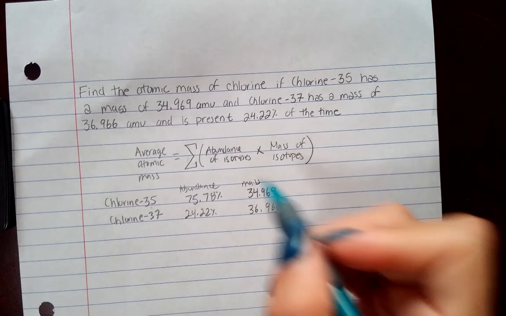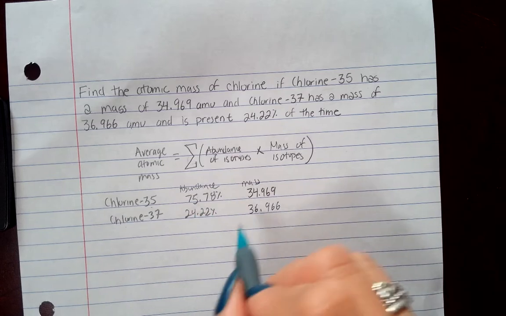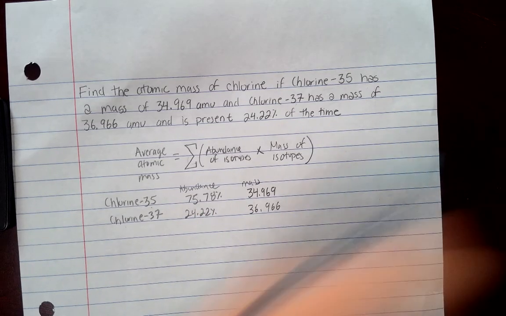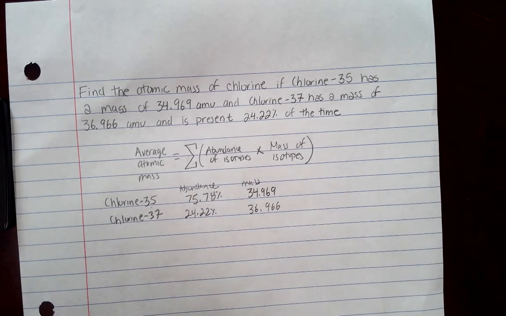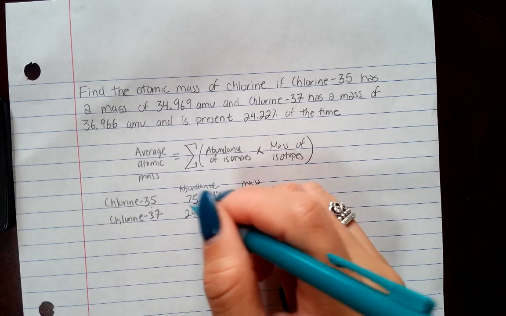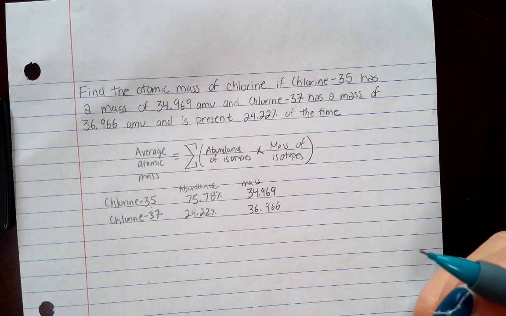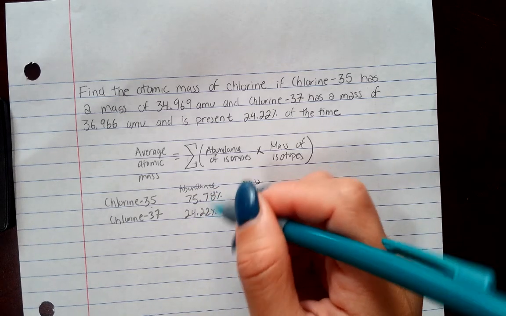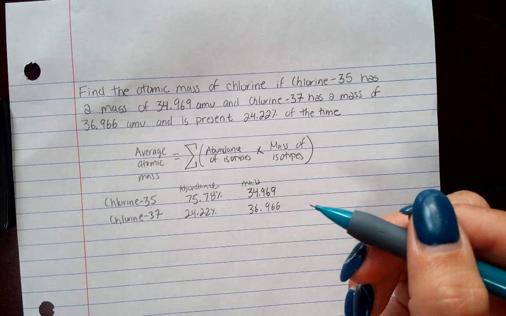Now, before you multiply, let's say a shirt is 20% off. You don't subtract the price of the shirt minus the 20%. What you actually have to do is turn percentages into decimals. How do you turn them into decimals? You divide each one by 100.